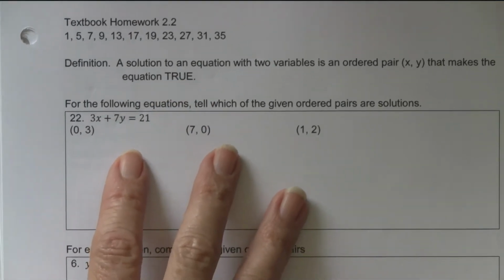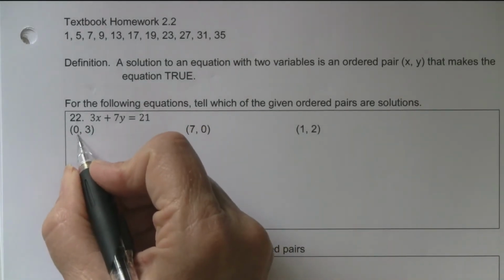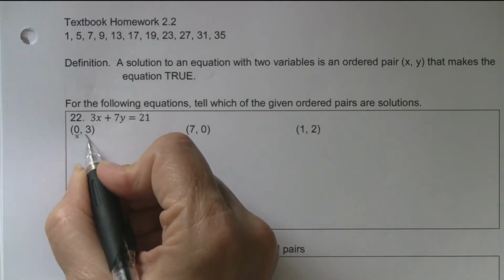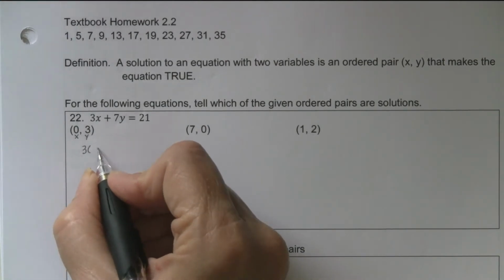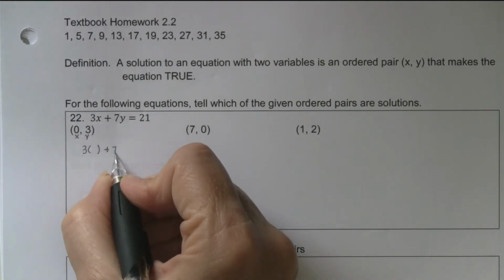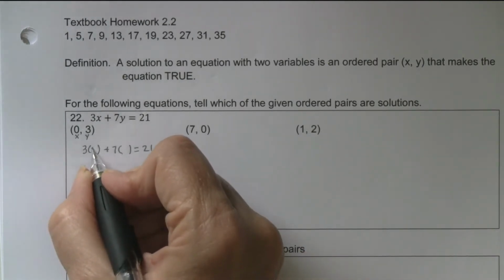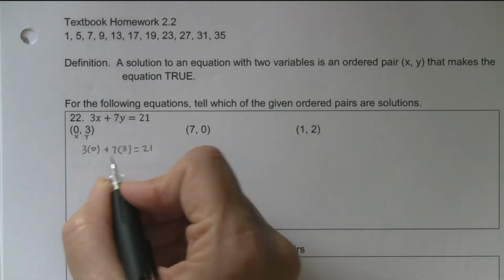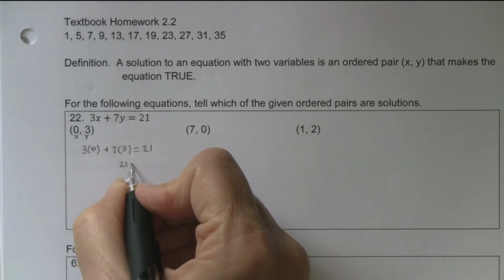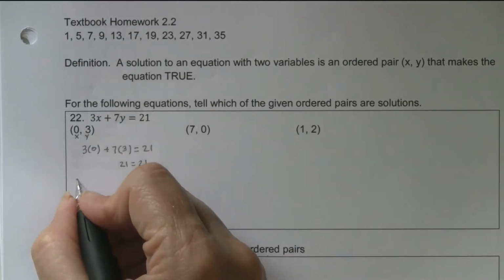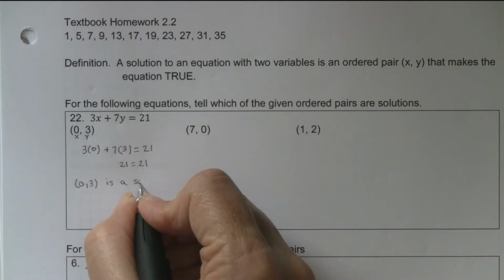So we can test whether or not these things are solutions by plugging in. Now, by virtue of being first, they're telling us this is x and this is y, by virtue of being second. And then you would do substitution, 3, and then instead of x, we'll put the parentheses every time you substitute, and y equals 21. And they told us 0 for x and 3 for y. And so you notice that that's 0 plus 21 is 21. So 21 equals 21. And so what that tells us is that 0, 3 is a solution.